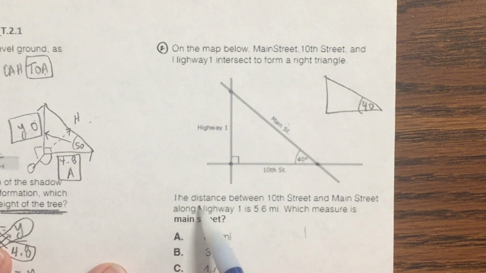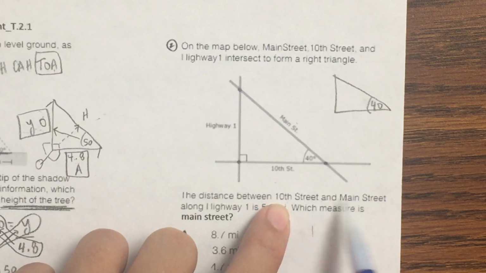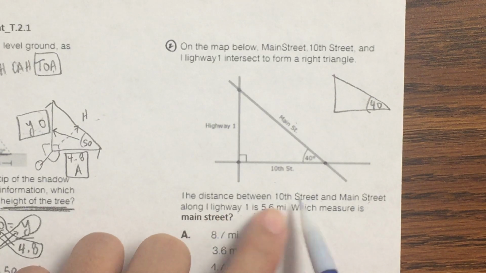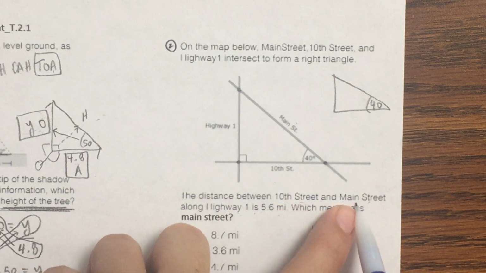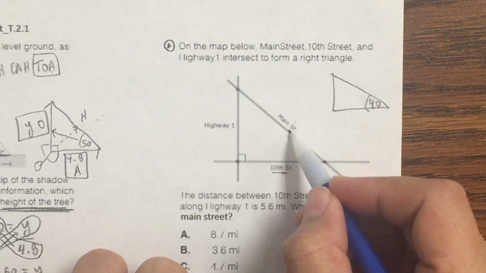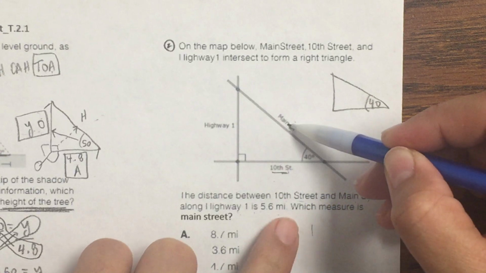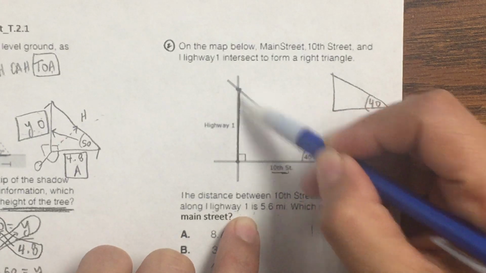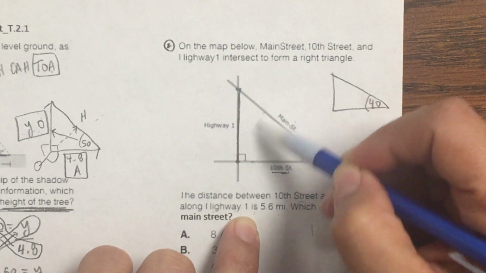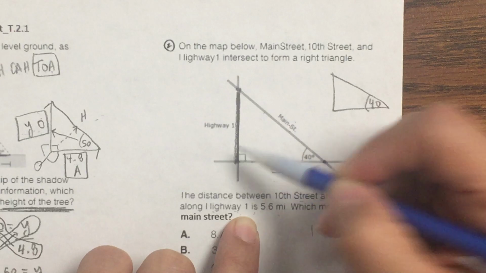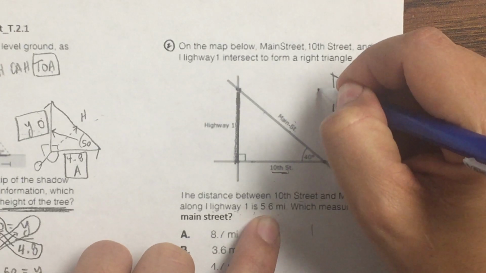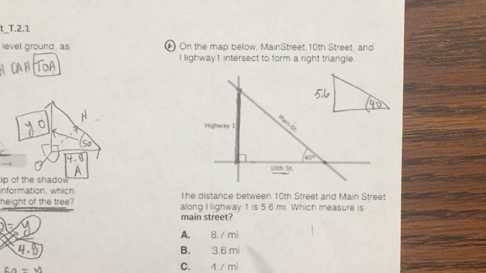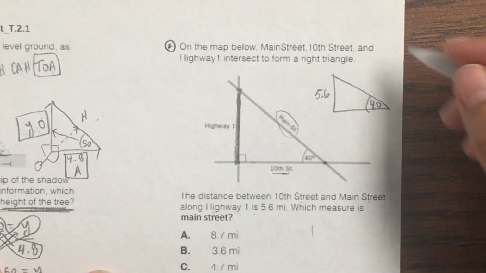So the distance between 10th Street and Main Street along Highway 1 is 5.6. So here's 10th and Main. So along here, distance from this street to this street along Highway 1 is 5.6. So this is 5.6. All right. Which measure is Main Street? So here's Main Street. So that's going to be my variable.